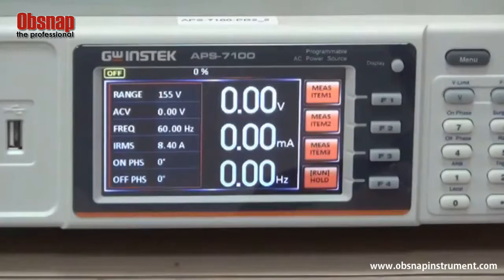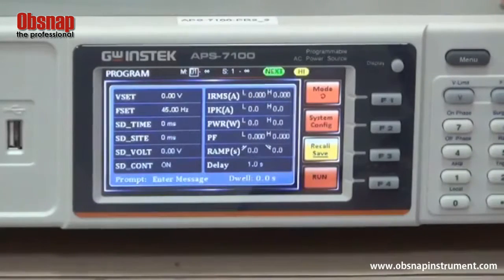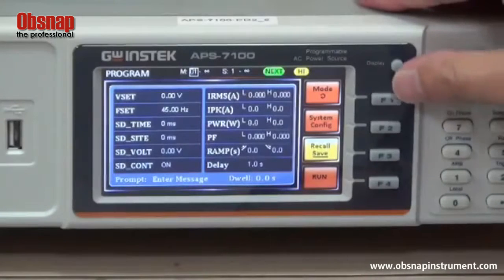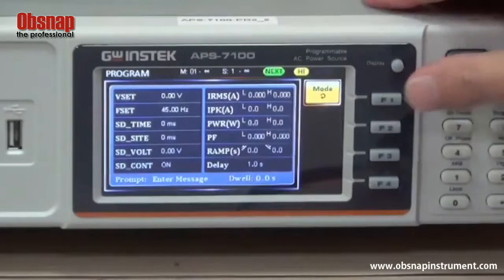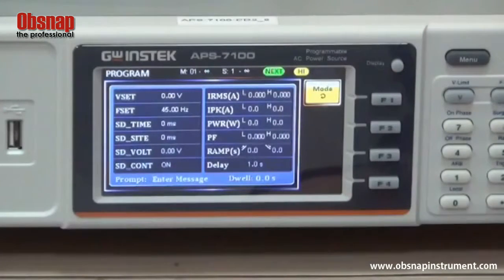Different output can be set via different step settings and spec determination. Settings are as follows. Press Test to enter test mode. Test modes including the sequence, simulation, and program mode. Press Mode and select Program Mode and press Enter.